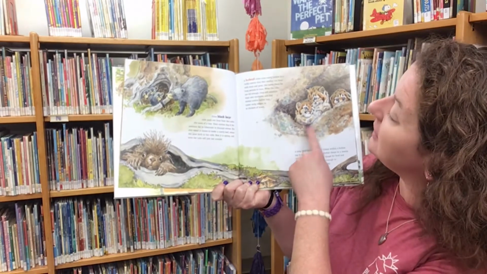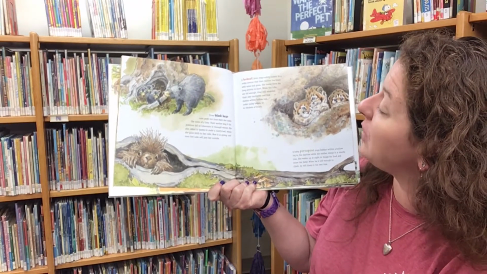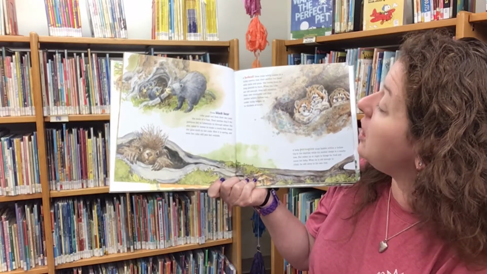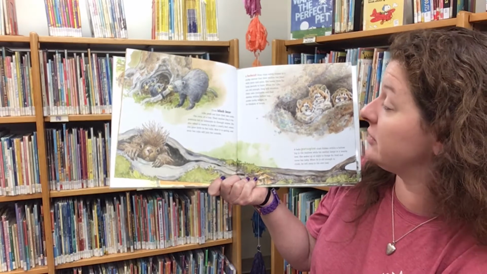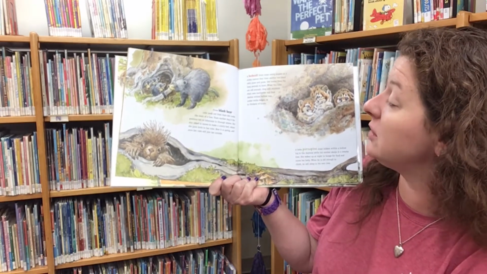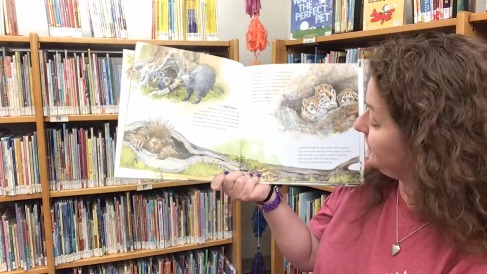A bobcat litter stays safely hidden in a rocky crevice that their mother has lined with moss and grass. She leaves them for long periods to hunt. When the cubs are old enough, they will establish their own territories and find shelter within hollow logs, under rocky ledges, or in the thickets of a bush.